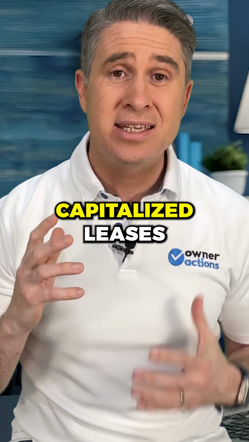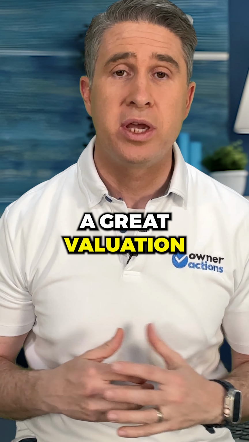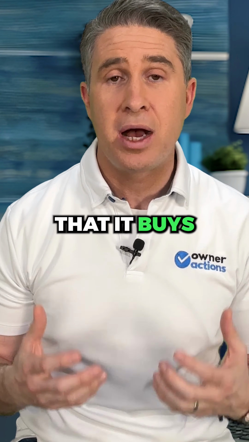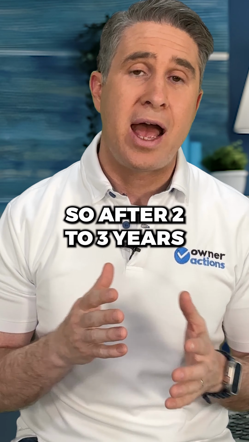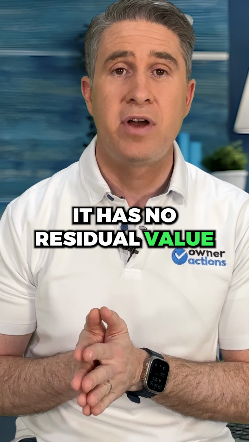Watch out for capitalized leases when buying a business. I was working on a deal the other day that looked like a great valuation, but this business has certain pieces of equipment that it buys every 2 to 3 years, and they essentially become obsolete. After 2 to 3 years, the equipment's worthless. It has no residual value.